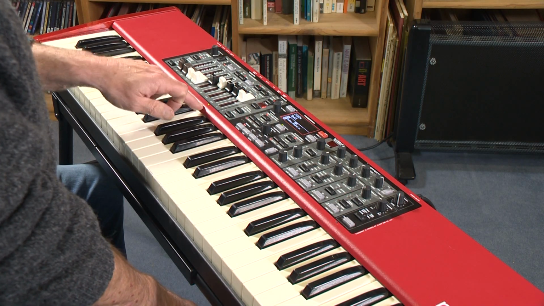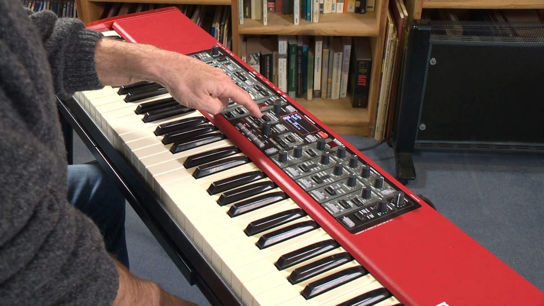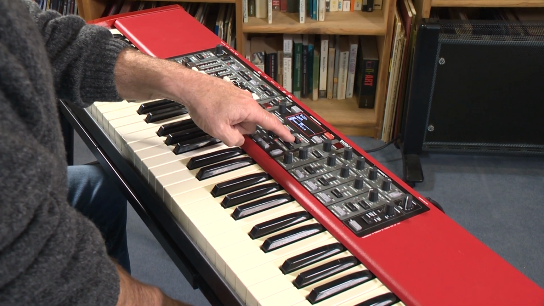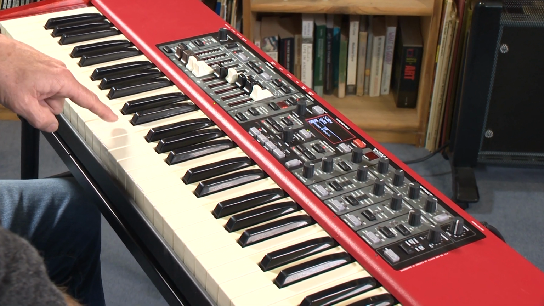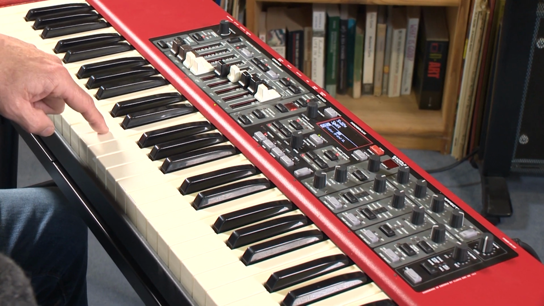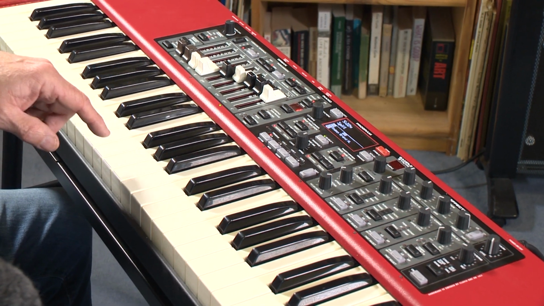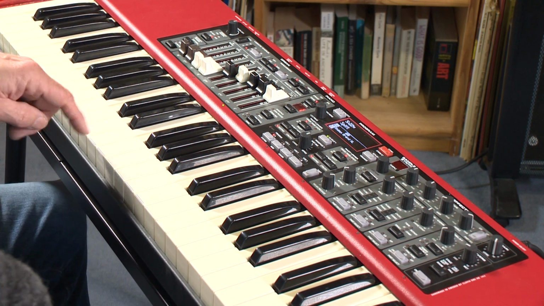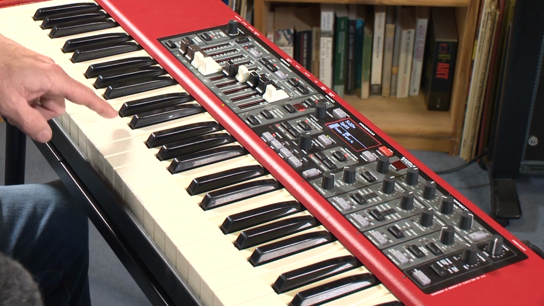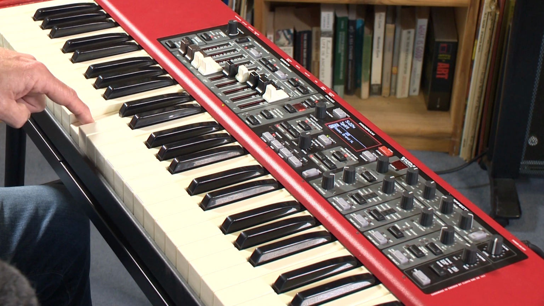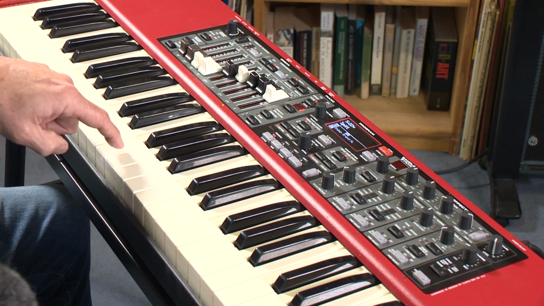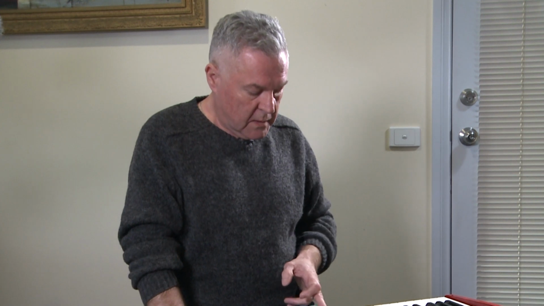So I've set the split point, as you can see. I have an organ selected for the lower part and a piano selected for the upper part. I'm going to go up the keyboard and you'll hear the organ sound being the lower part up to the E, and then from the F you'll hear the upper sound kick in, which in our case is the piano. So I'll start down here, you'll hear an organ, and then you'll hear the piano after the split point. So there you go. As soon as I got to the F, the piano sound kicked in, our split point.